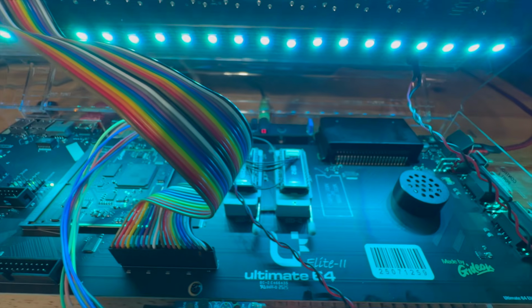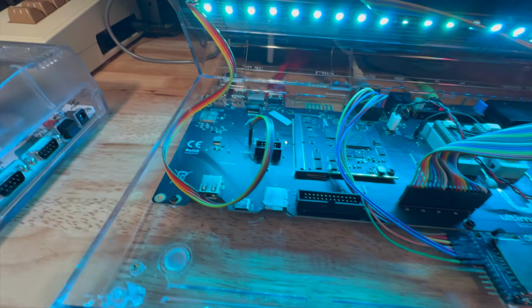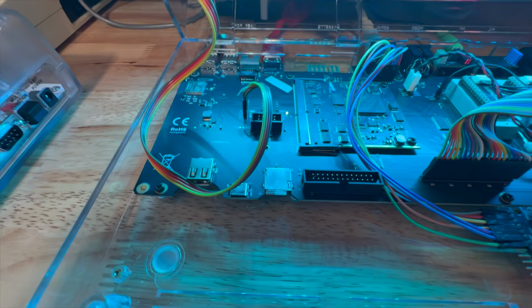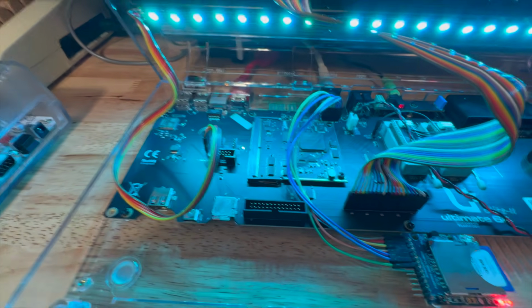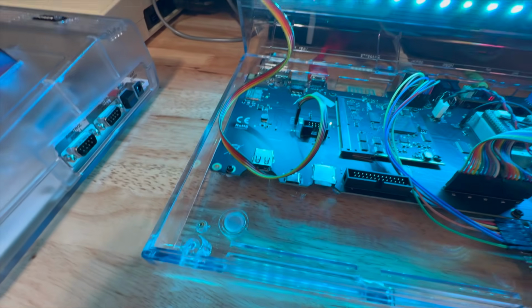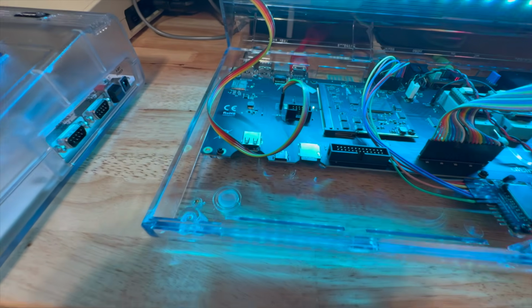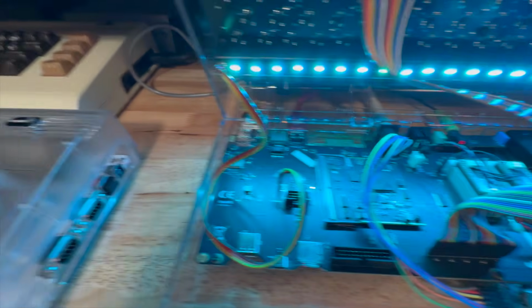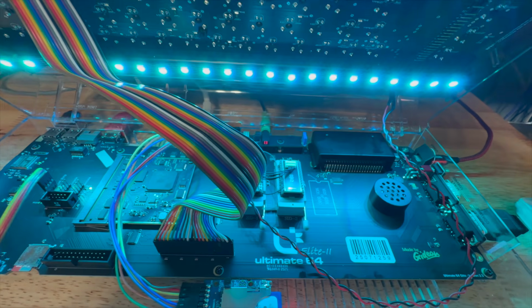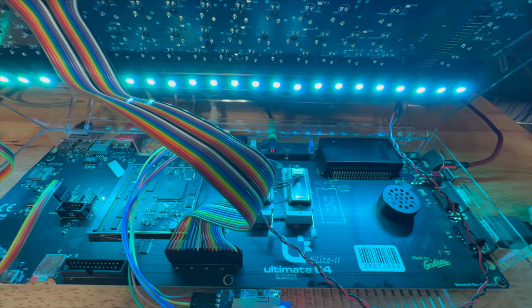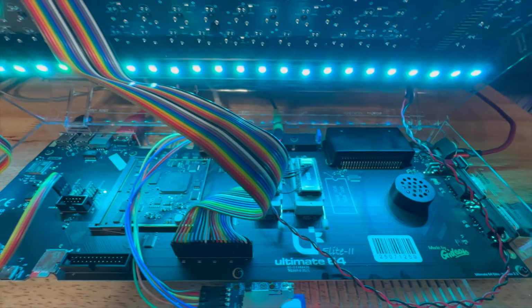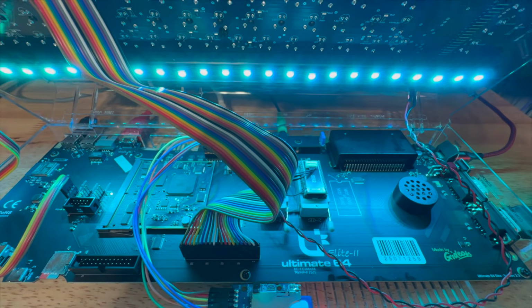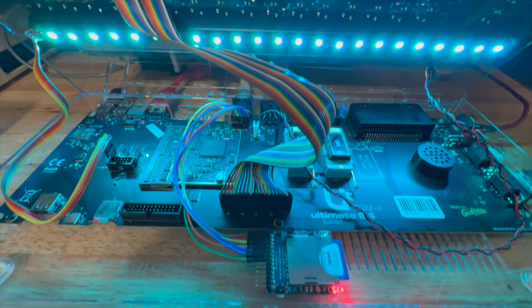For one thing, it's black instead of white, and the board is a little bit shorter. So in this particular case, it gives me a little more room to do some other install in here, right? What we're here to see is not the Ultimate itself, because you know what an Ultimate looks like, hopefully you may want to install something in your Ultimate.